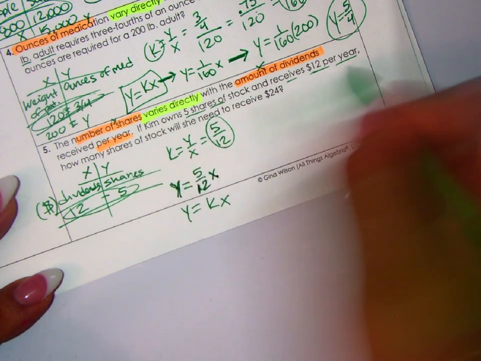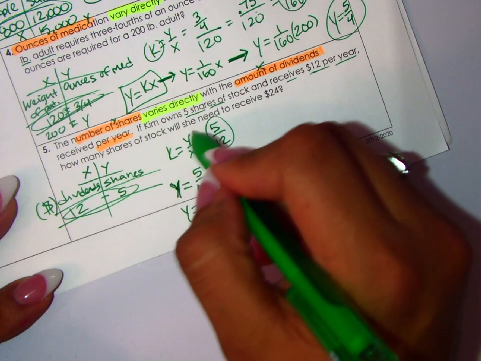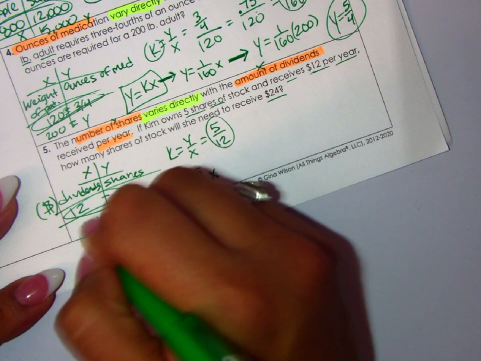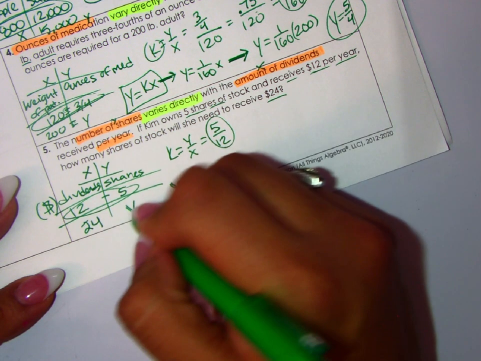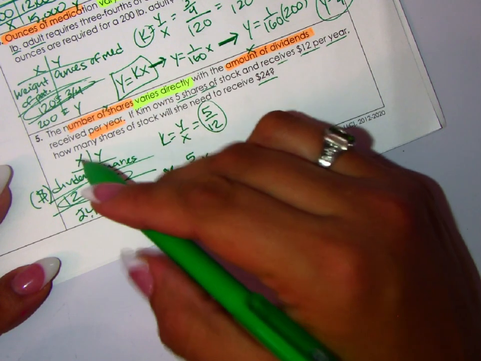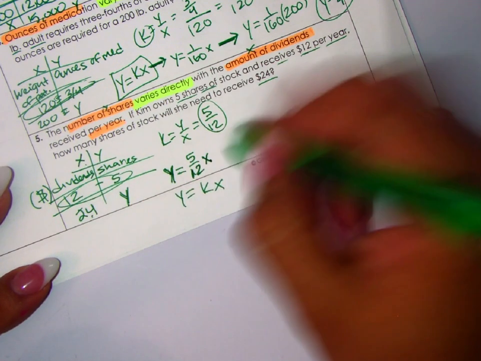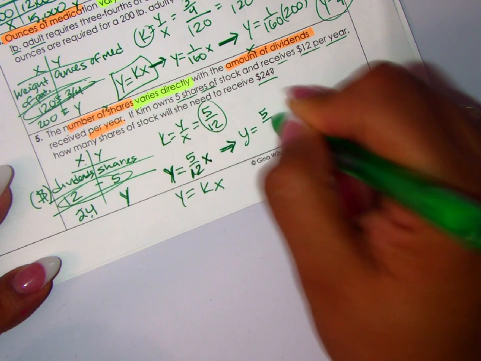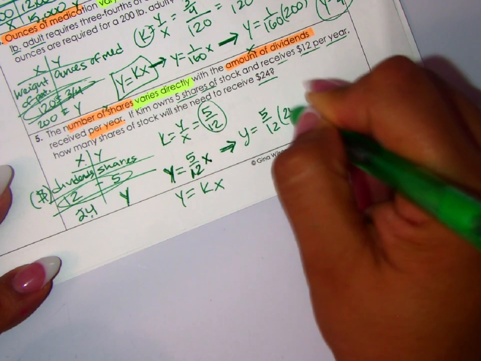The question says, how many shares of stocks will she need to receive $24? $24 goes here, and we don't know the shares. So what we're going to do is substitute 24 for the x, because that's the money. And then this will result in y equals 5 over 12 times 24.